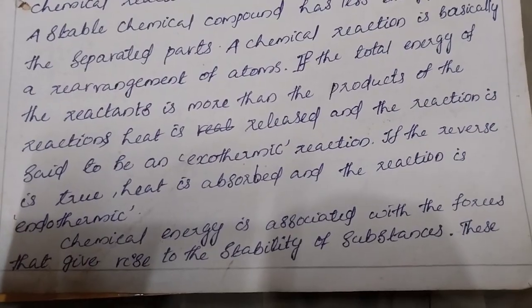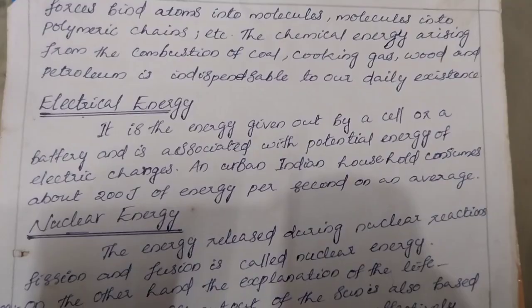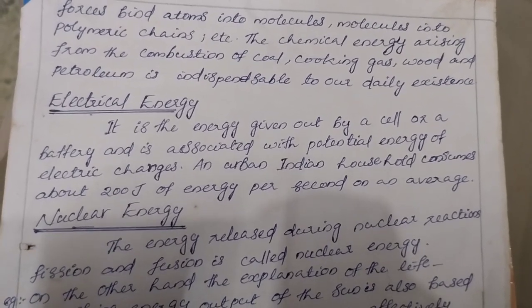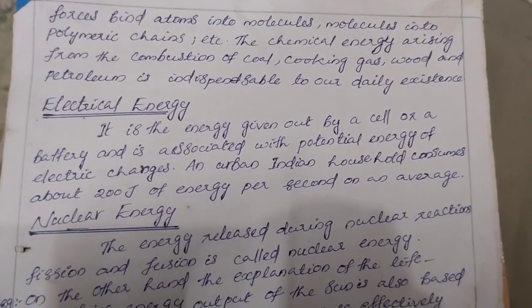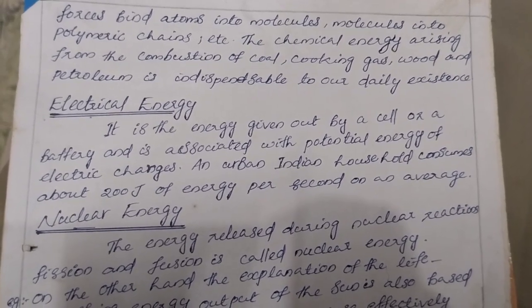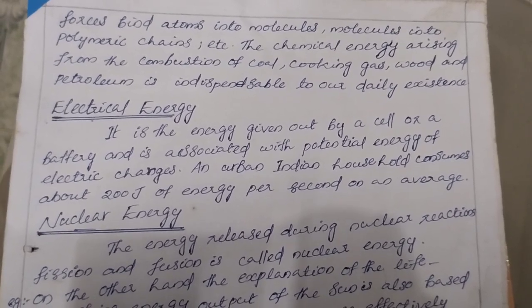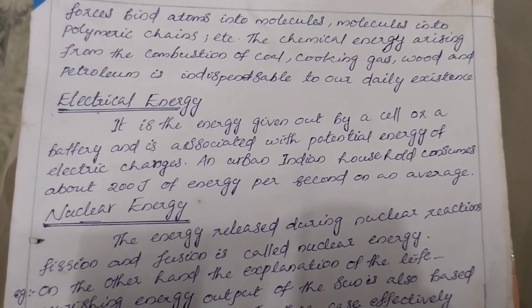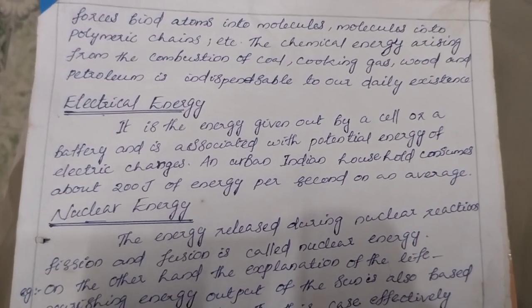Chemical energy is associated with the forces that give rise to stability of substances. Forces bind atoms into molecules, molecules into polymeric chains, etc. Chemical energy arises from the combustion of oil, cooking gas, wood and petroleum, which is desirable and indispensable to our daily existence.